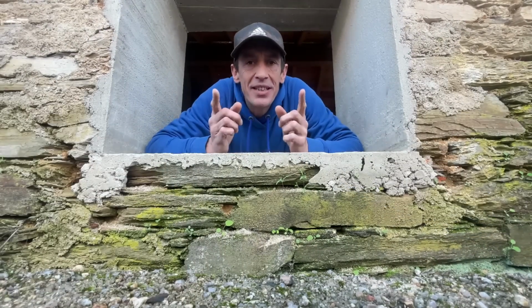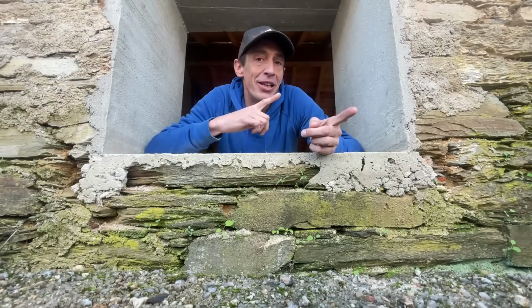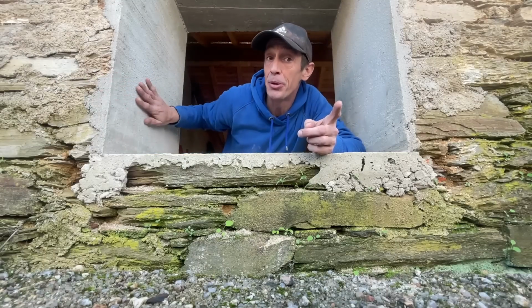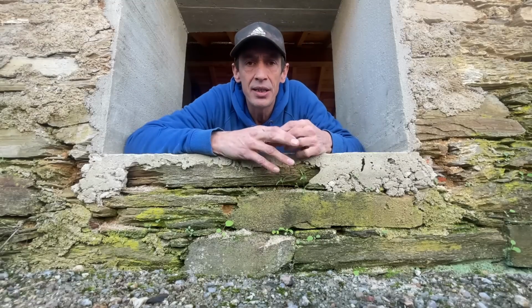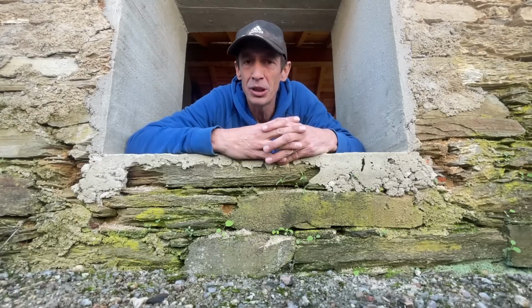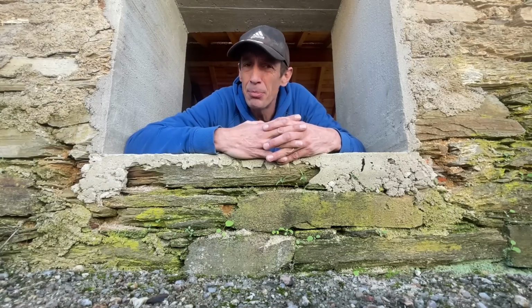By the way, the reason that we're doing the windows at this point of the project is mostly because of the rendering. Because for one, they can finish it off after I put in the window. And for two, it's getting really moist outside. And if we have no windows, it's getting moist inside. And for the rendering, it would be better if it's a little bit less moist.